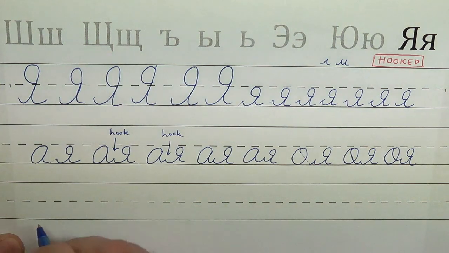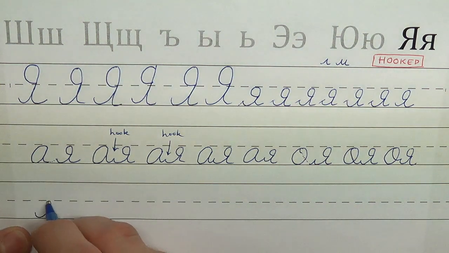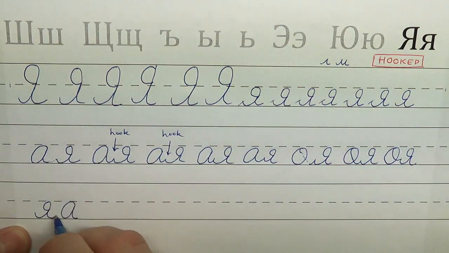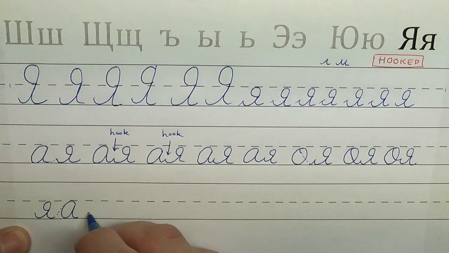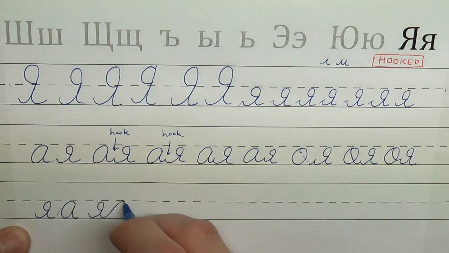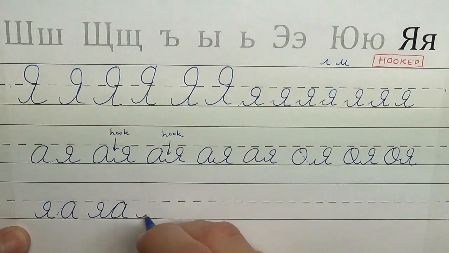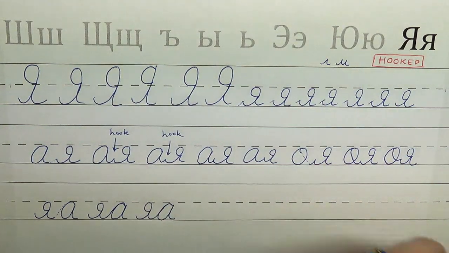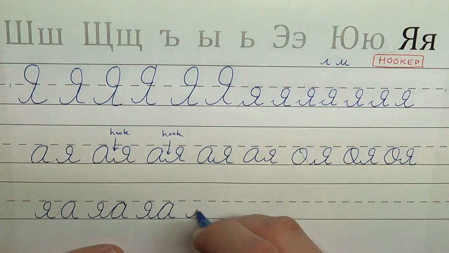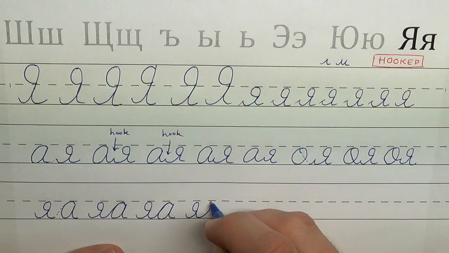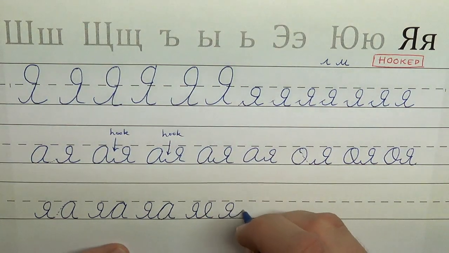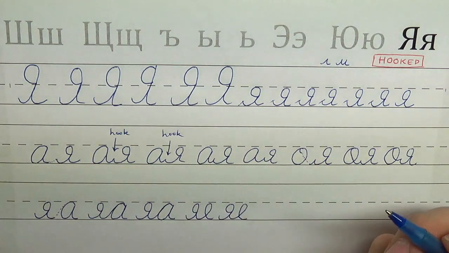A Ya before another letter, pretty straightforward. Our Ya, and then if we have an A, a high in connect, we just draw up and connect into it. Or coming a low in connect, such as a Ya, we just connect right like that. So a Ya into a Ya.